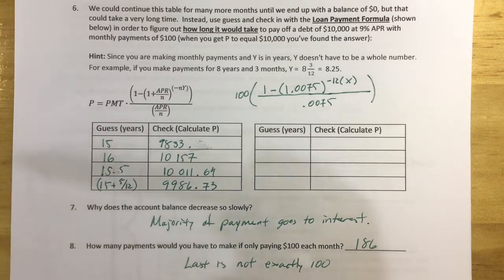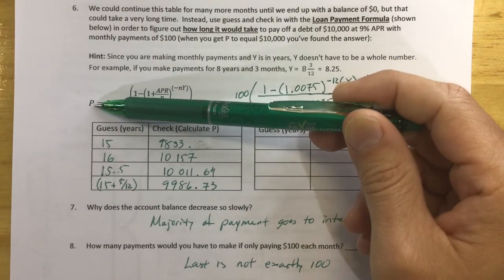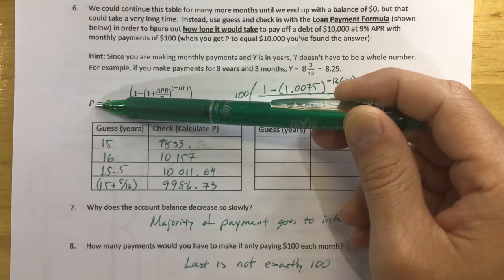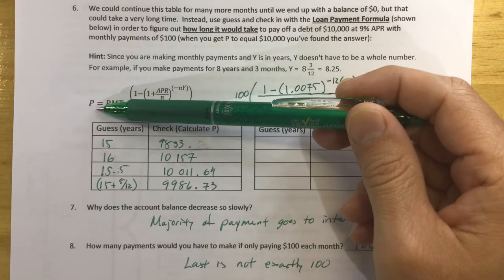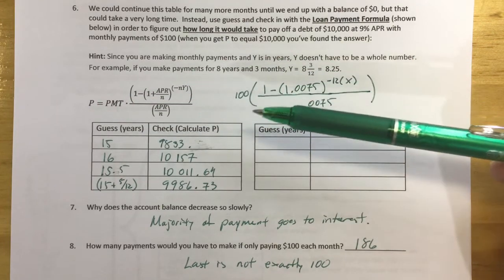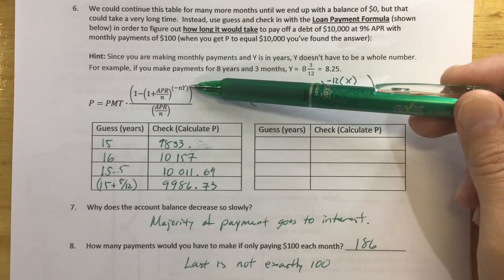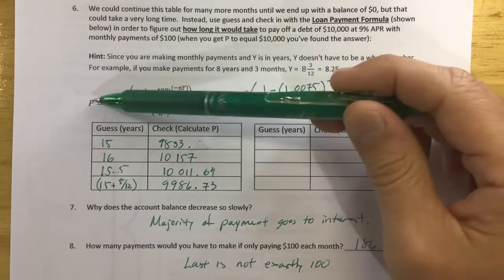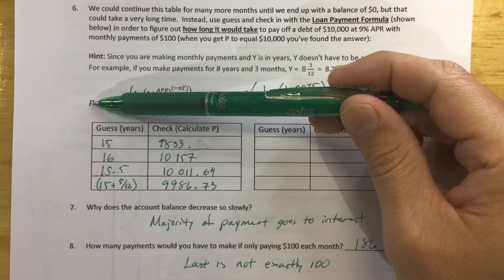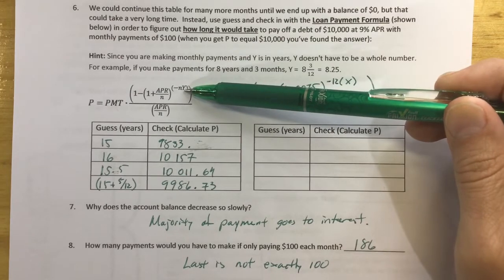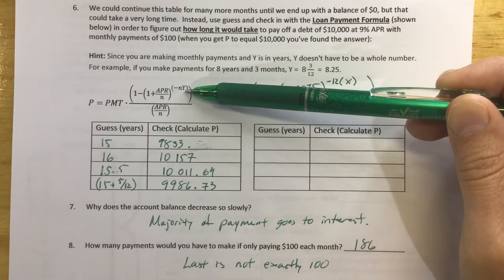So if we can accumulate to the $10,000, then that would complete the whole situation. So what we're going to use it for here is a guessing and checking game. We're going to plug in different values for Y, different numbers of years, and we're going to look at the output. And once we get to $10,000, then we know that we found the right number of years that it's going to take to pay this off.